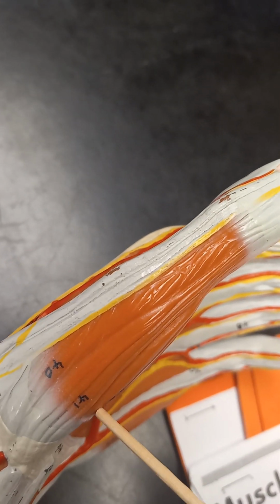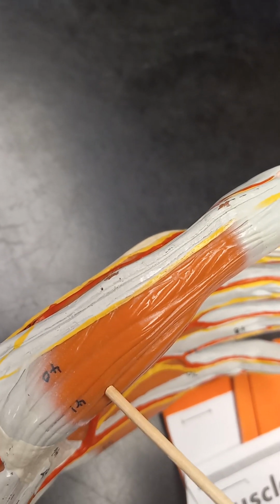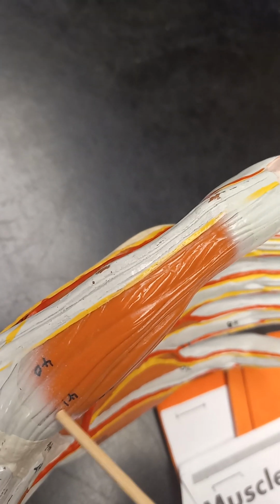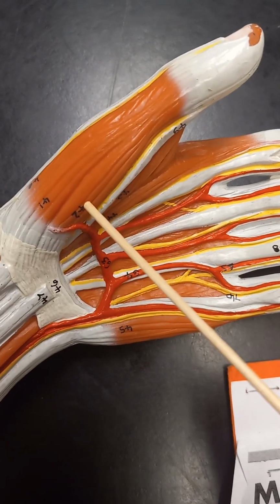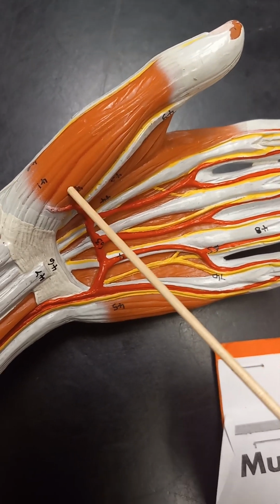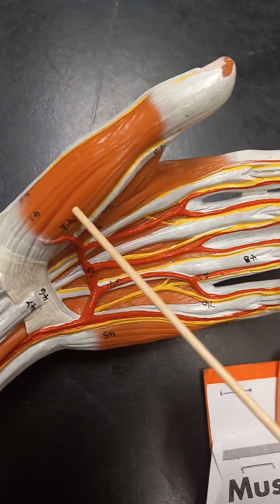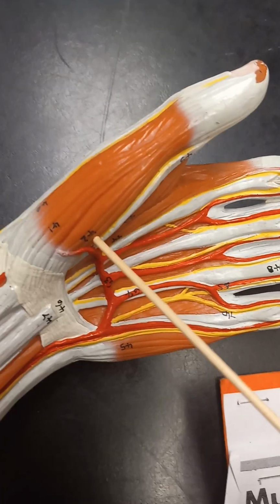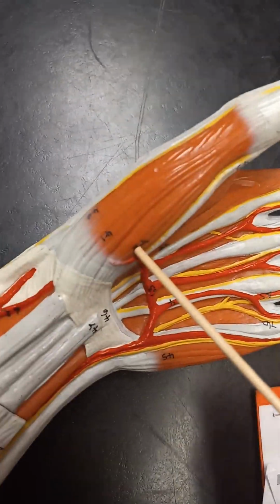we have the flexor pollicis brevis muscle. And then 42 is going to be the adductor pollicis muscle. It pulls them laterally. Got it? Yeah, basically.